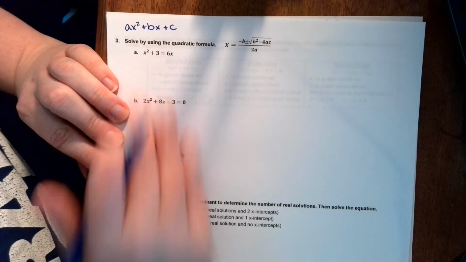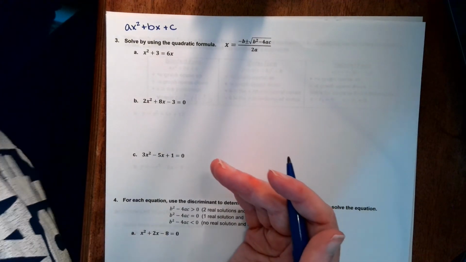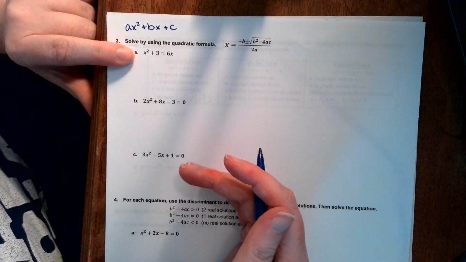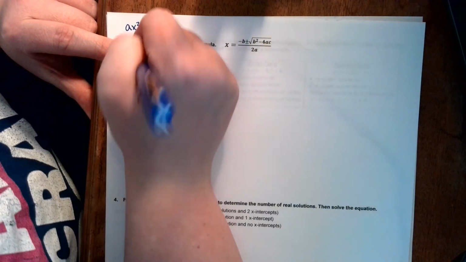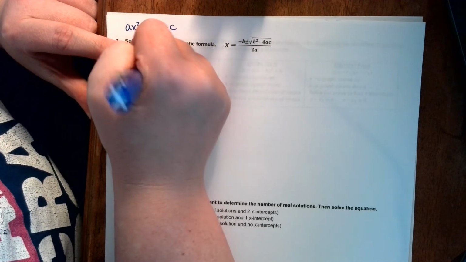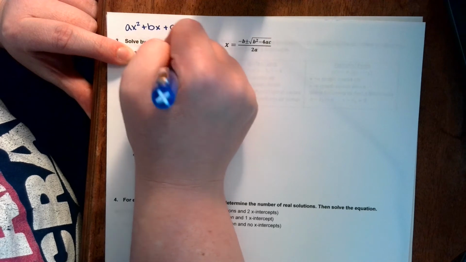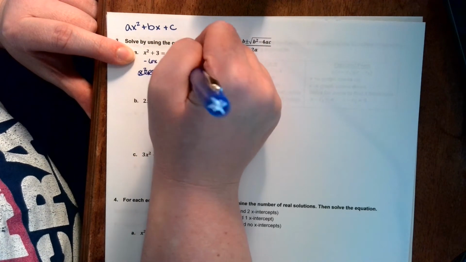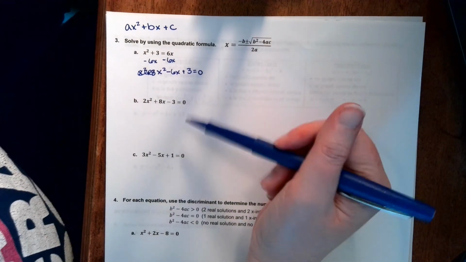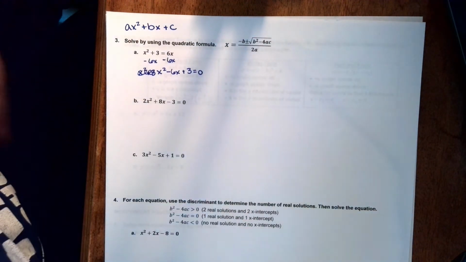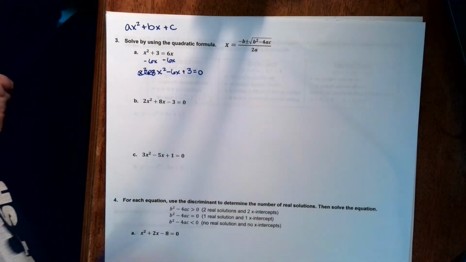So the first thing I would do for all of these is double check that it's written in standard form. Like if we look at A, it's not. So we're going to subtract 6x from each side and get x squared minus 6x plus 3 equals 0. I would also make sure that all my equations are equal to 0 and not some other number. Alright, so let's go ahead and get started.